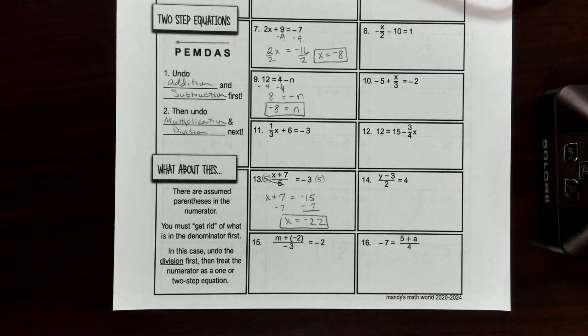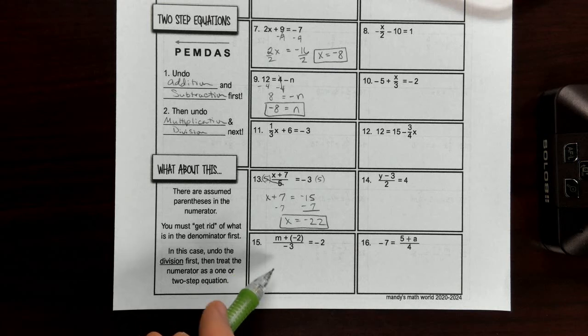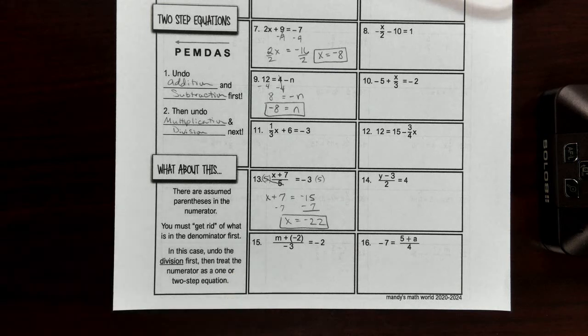Damien, are you here? Yes. So Damien, we're going to do number 15. What is the first step for number 15? Using what Imran just told me, we're going to do the exact same first step for 13, 14, and 15.